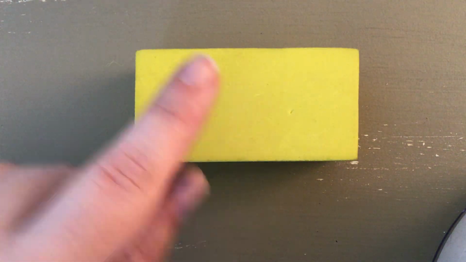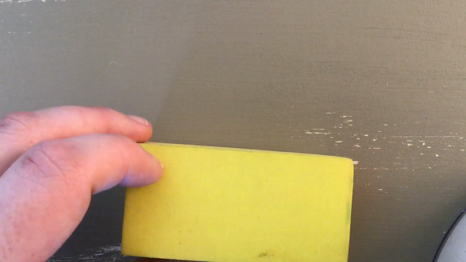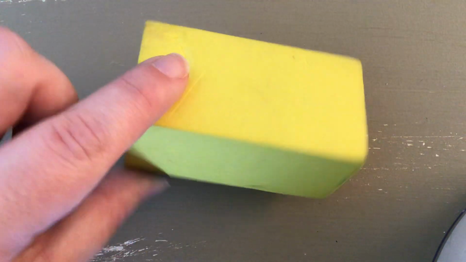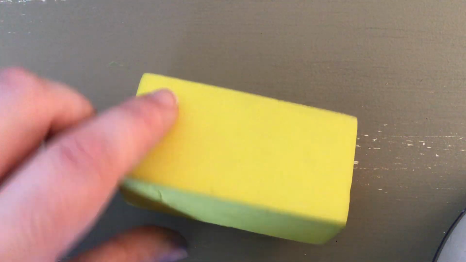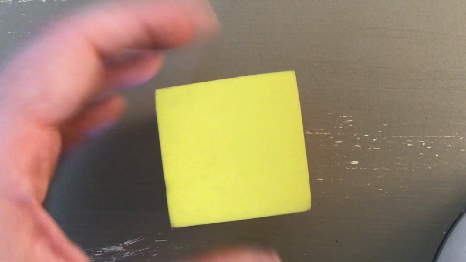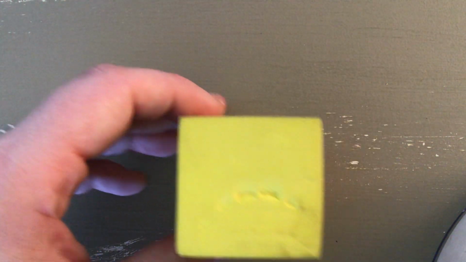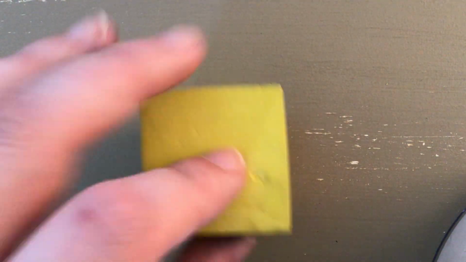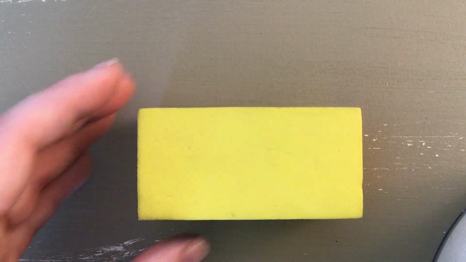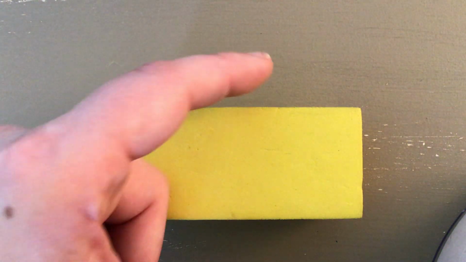Here we go. Face number 1, 2, 3, 4, 5, and at the bottom, 6. Okay, 6 faces. And we also have 12 edges.